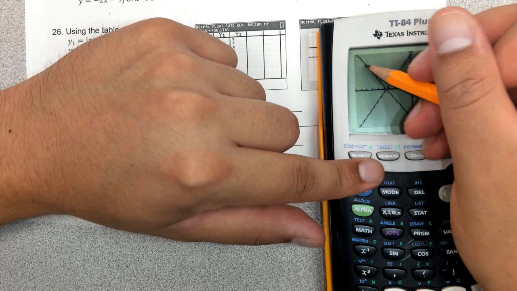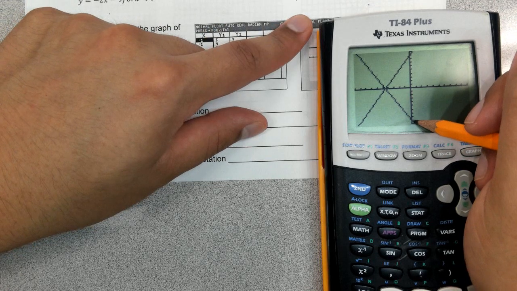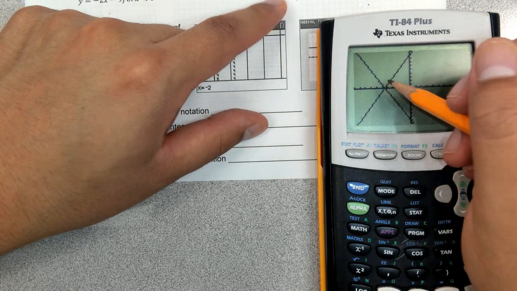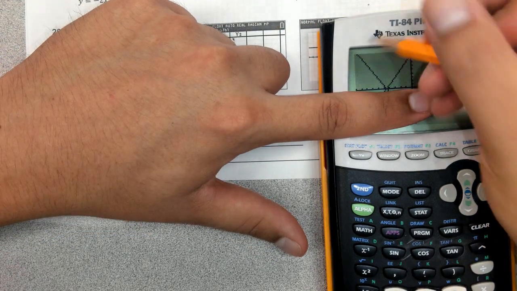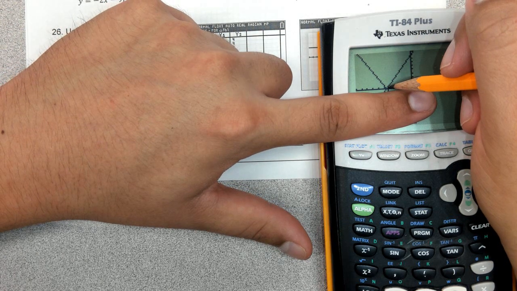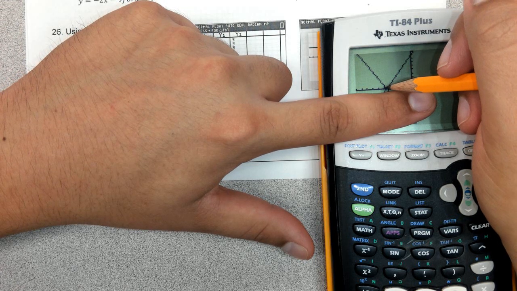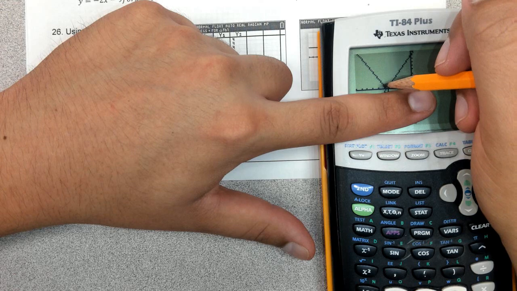Now for this line going this way, that one is negative 2x minus 9. It has a y-intercept of negative 9, a slope of negative 2. So if we just want to get that half of the graph, we have to get all the values less than or equal to negative 9 over 2.